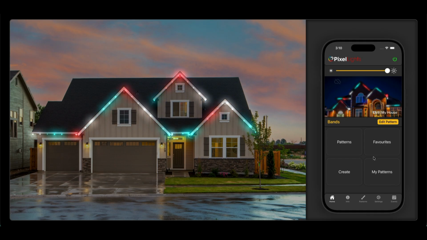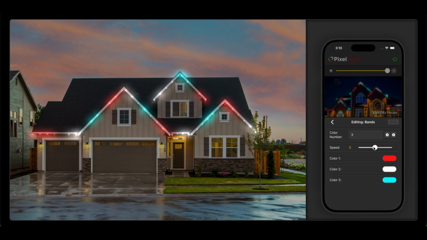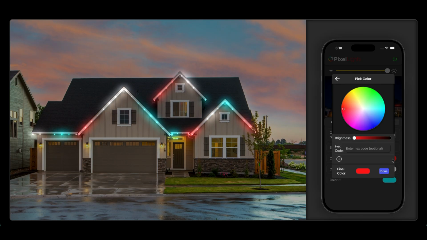Now that we've got the hang of changing patterns, let's try editing the pattern itself. I like this pattern, but I want different colors. To change them, tap Edit Pattern on the toolbar underneath the preview. Here, we can change how fast the animation is, how many colors we want, and what colors to use. Different patterns and effects have different controls. Give each one a try to see what you can create.